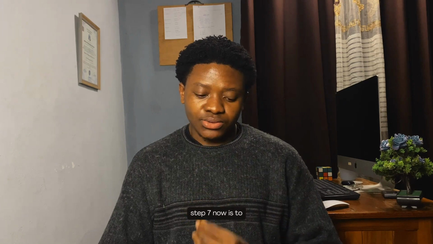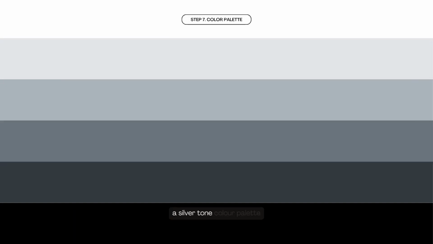Step 7 now is to organize our color palette for this brand. We'll use a silver color palette, a silver tone color palette. This keeps the brand very simple, original and minimalistic, which goes perfectly with the vibe which was intended for the brand. Now for step 8, the patterns or illustrations.